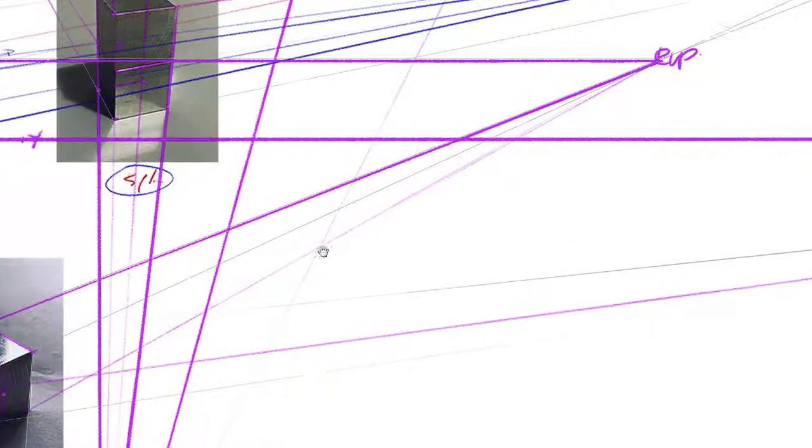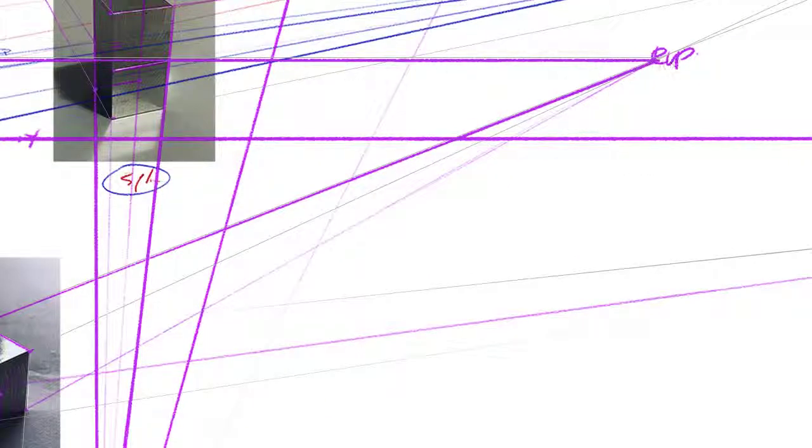Just doing this, and then I'm just going to extend this line up to divide it in half. Same thing if I want to divide this horizontally, I need to go back to the vanishing point. So this was the horizontal line, this was the vanishing point, so I just connect that up, and then I can extend this.